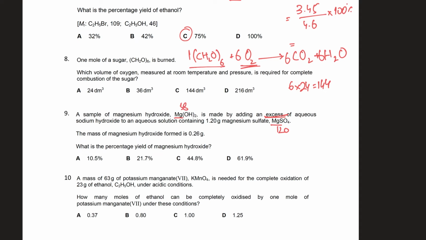Now, judging by that, because they're 1 to 1 mole, 120 should produce 58 and 1.2 should produce X. When I calculate that, I get 0.58 grams. Now, my percentage yield is going to be 0.26 divided by 0.58 times 100%, and that's going to be 44.8%. Now, again, if you prefer formulas, then number of moles of magnesium sulfate is going to be 1.2 over 120, and that's also going to be the number of moles of magnesium hydroxide because the mole ratio is 1 to 1.